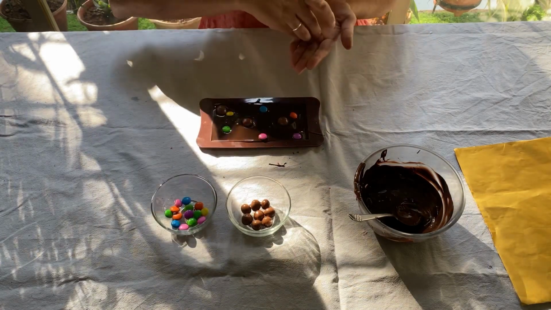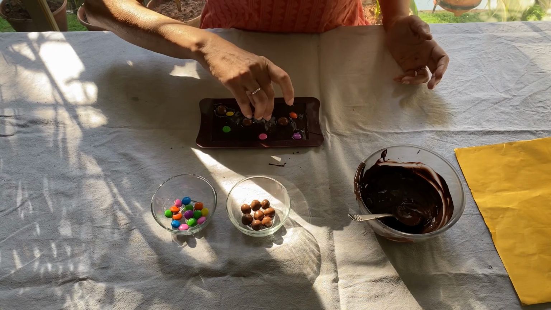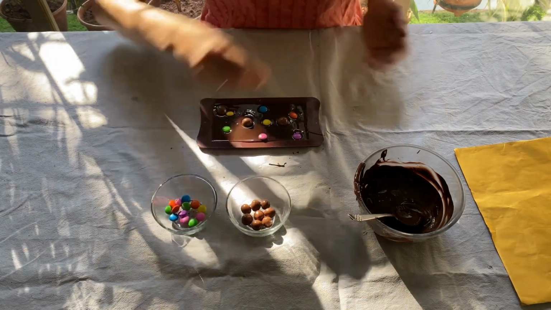Children just love gems. And these chocolates, believe me, it's so simple to make.